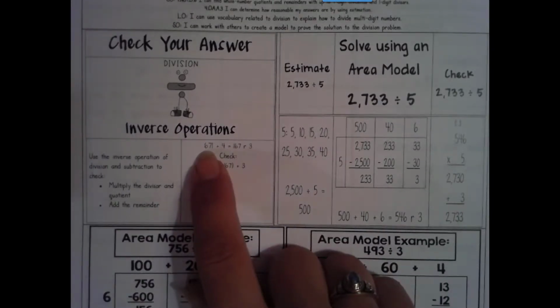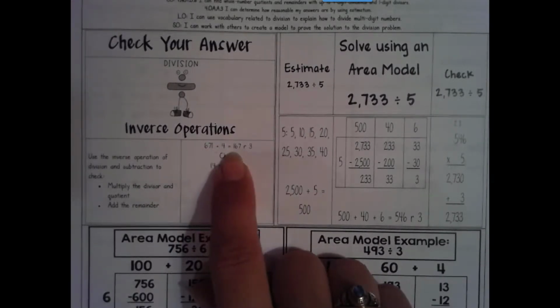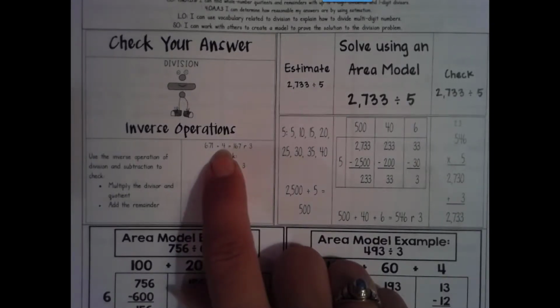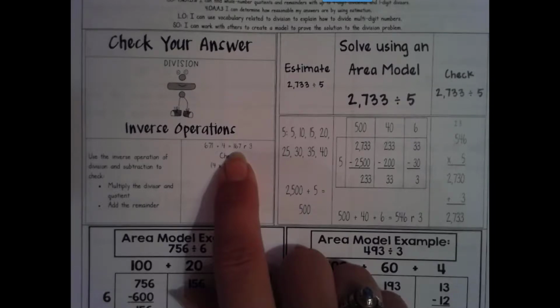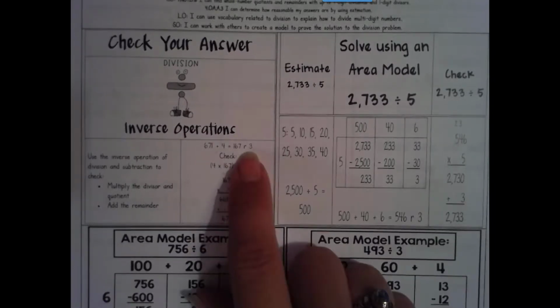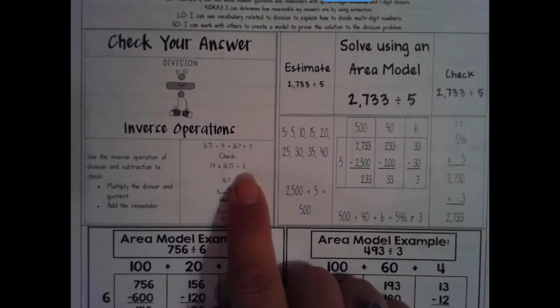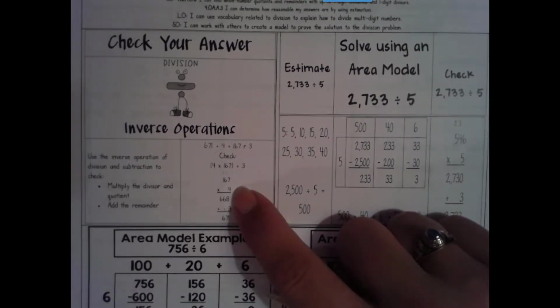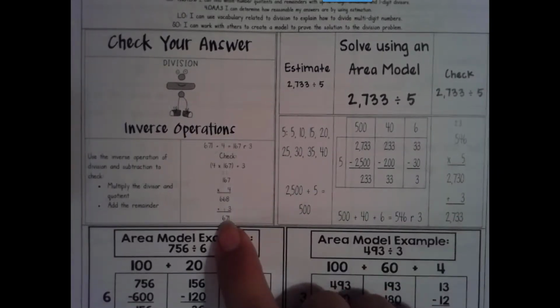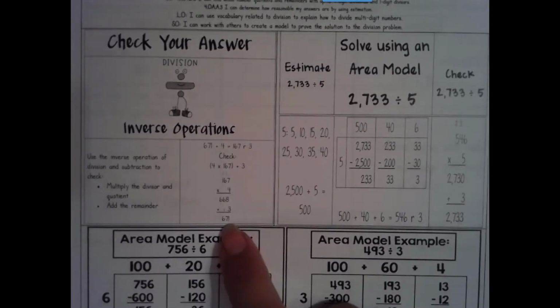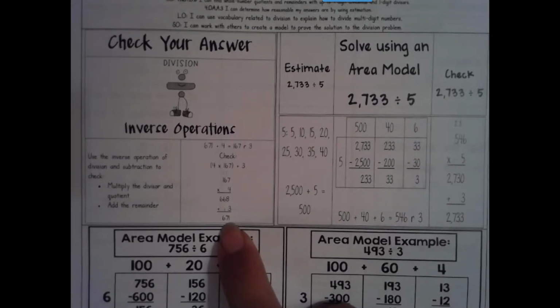So here, if we want to check this answer that says that 671 divided into 4 groups equals 167 in each group with a remainder of 3, you do your divisor, which is 4, times your quotient, which is 167, and then we add the remainder. So 4 times 167 plus 3. We do our multiplication first, then we add our remainder, and what we have here is our dividend, the number we started with. And if we have that, then it checks, our answer is correct.